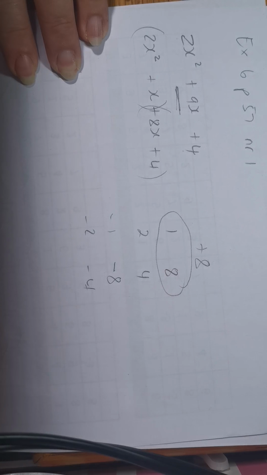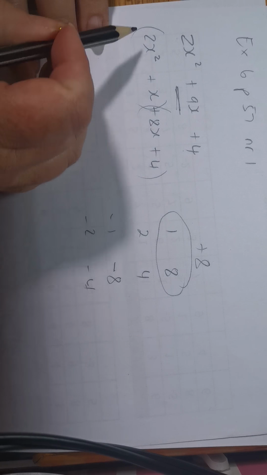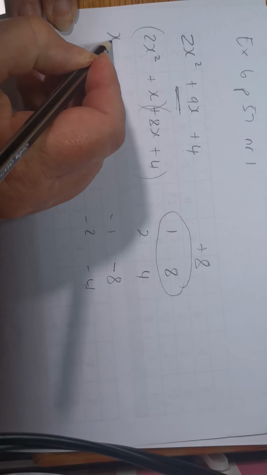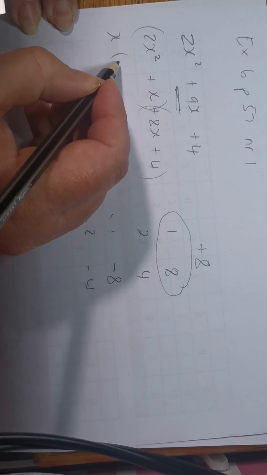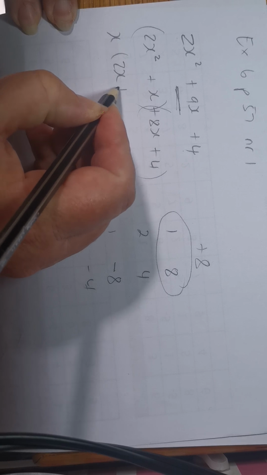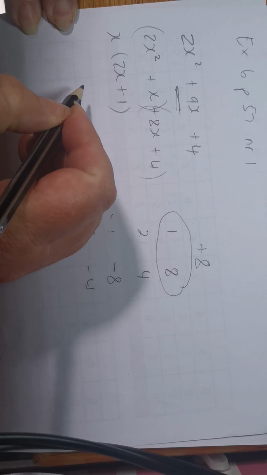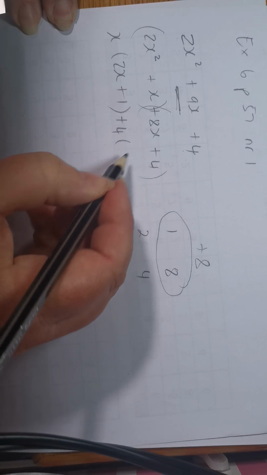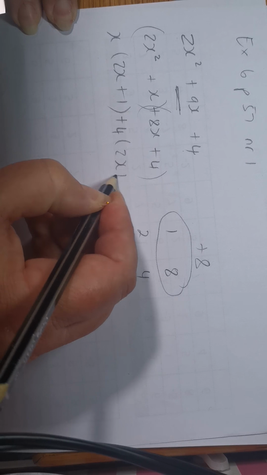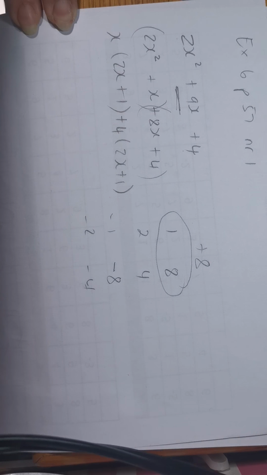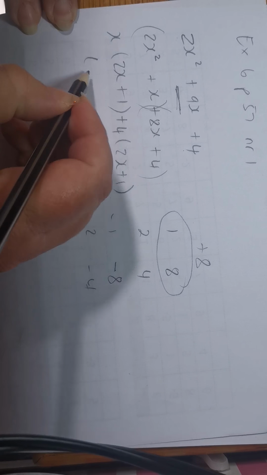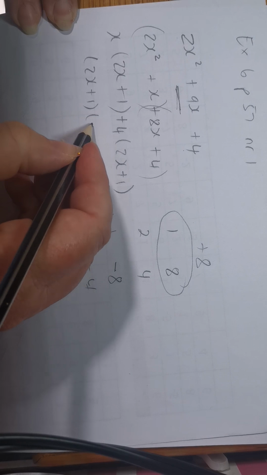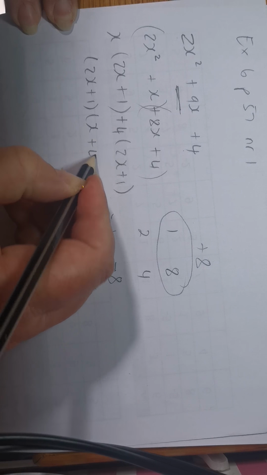So I'm going to group the first 2 and I'm going to group the last 2. From the first 2, do you agree that I can take out a common factor of x? If I take out a common x, I'm going to be left with 2x plus 1. Okay. From this, I can take out a common plus 4. That will leave me with 2x plus 1. And then you end up with a common bracket. So my common bracket now is 2x plus 1. What's my leftover? x plus 4.